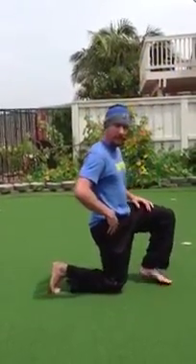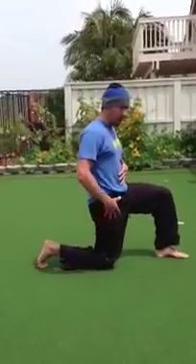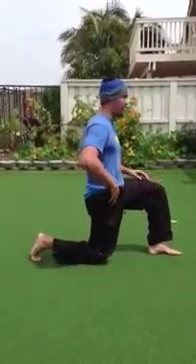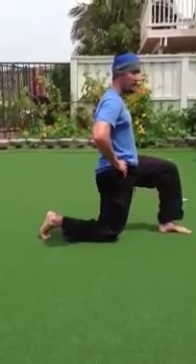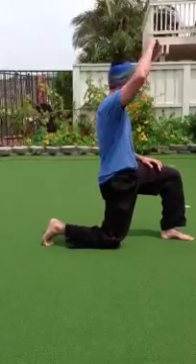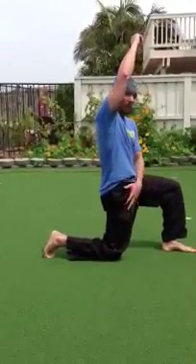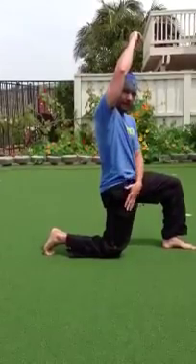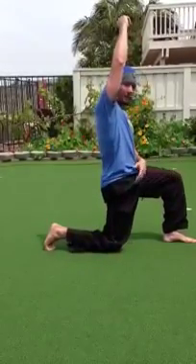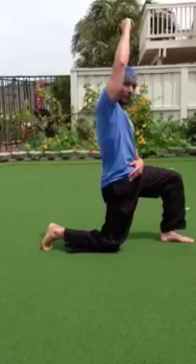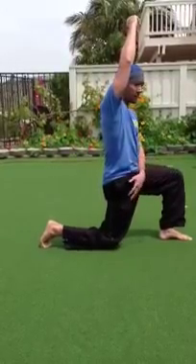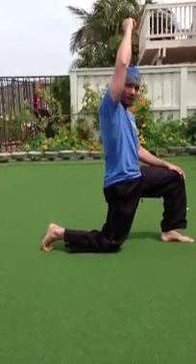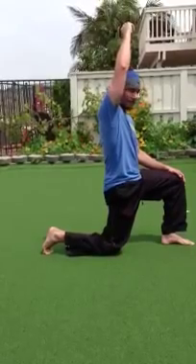A simple stretch to do this, you get into your half kneeling position, you tuck the pelvis under, you tuck your butt under, you put your arm up. This elongates the front of your pelvis, your hip flexor, and if you're not feeling a stretch just yet, you can slowly lunge forward until you feel a stretch, holding that stretch for 30 to 60 seconds.